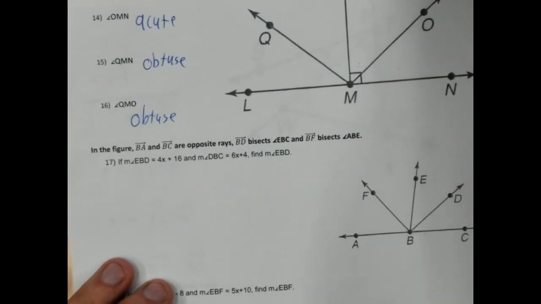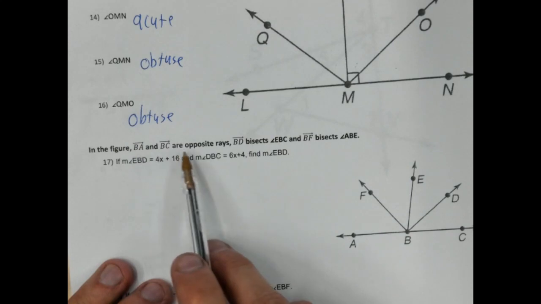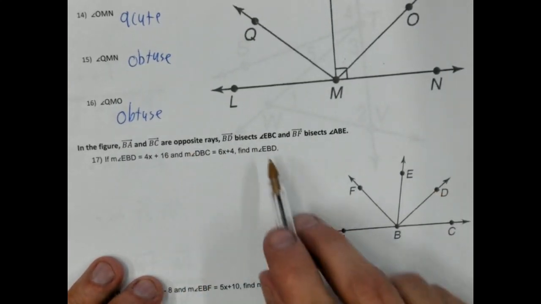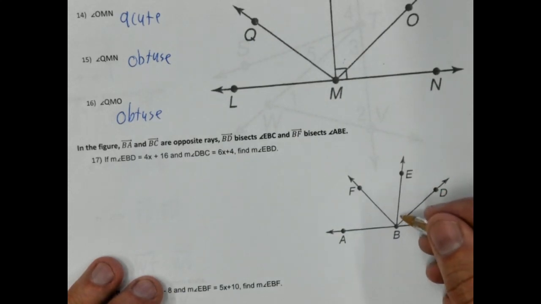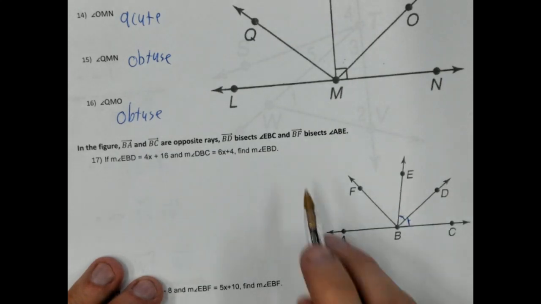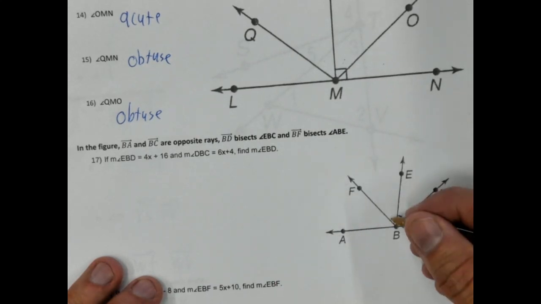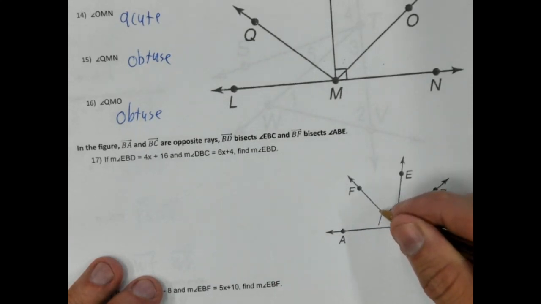All right, let's take a look at these. Let's zoom in a little bit here. So we have in the figure BA and BC are opposite rays. Ray BD bisects angle EBC, which means it bisects this angle. Okay, that means those are going to be congruent. And then ray BF bisects angle ABE. So that means these two are going to be congruent as well.